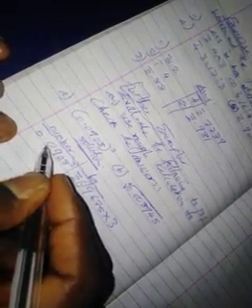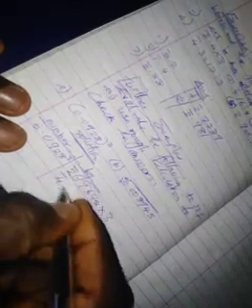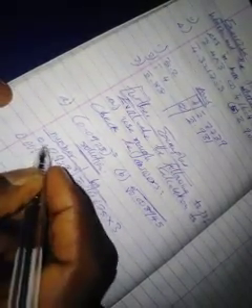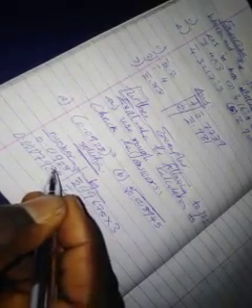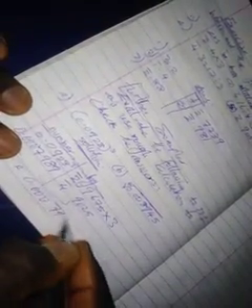Then you get 4.9025. Take the anti-log, it's going to give you 2.007989, and that is to say that you have 0.000799 to 3 significant figures.